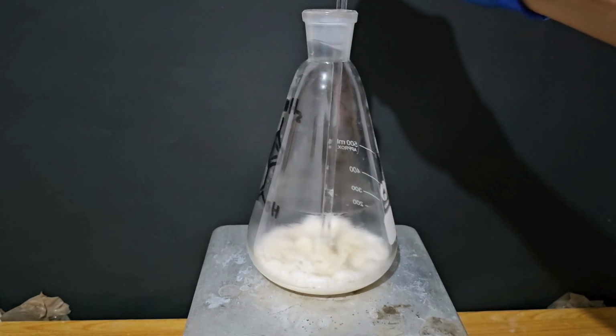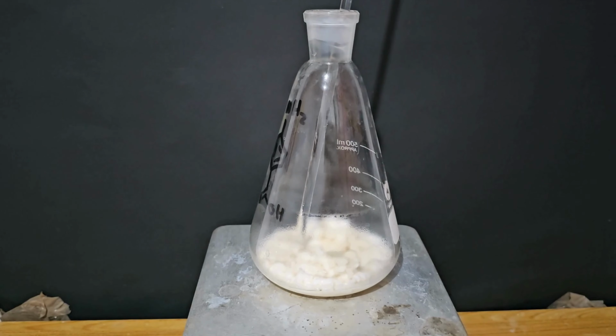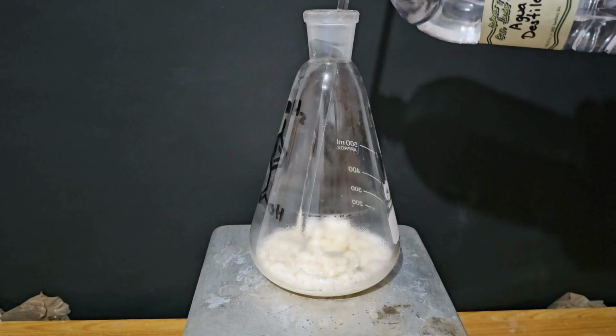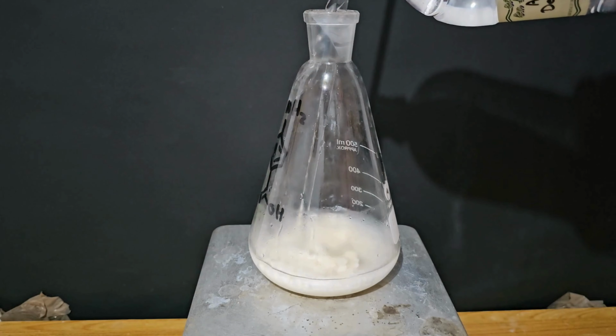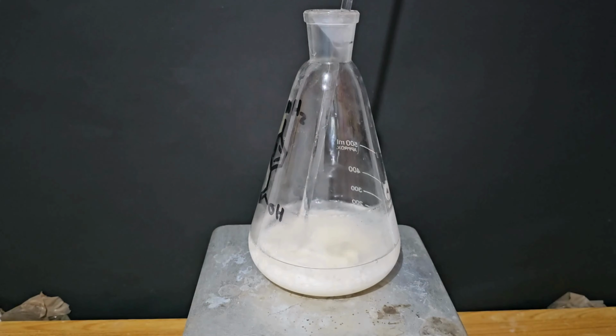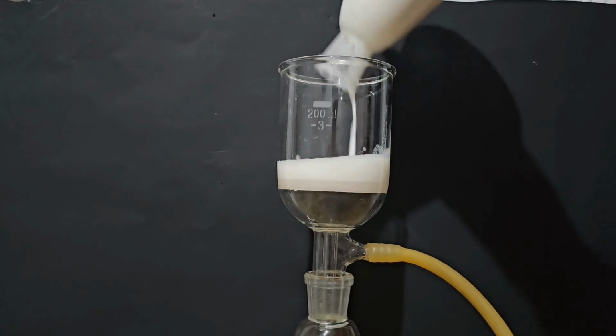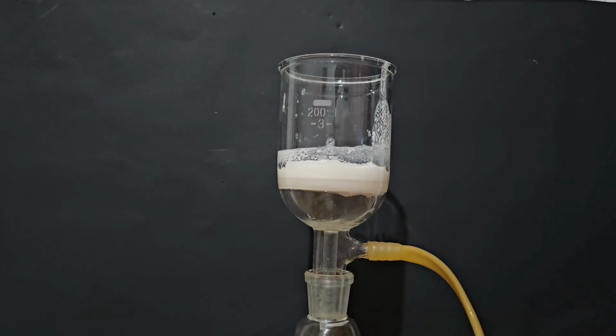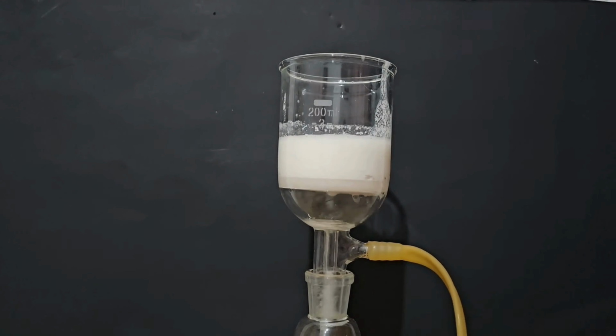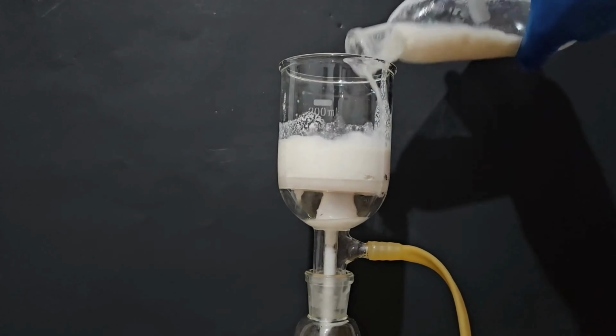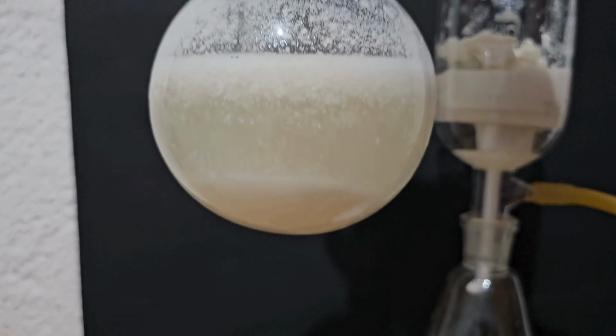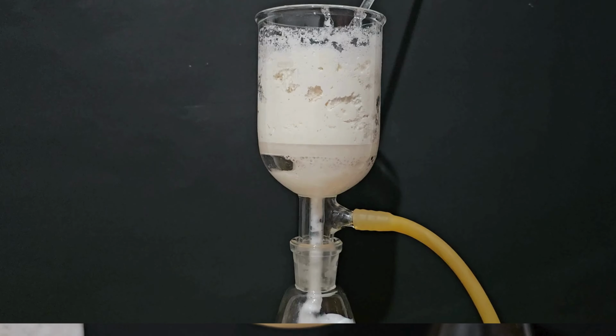Then I added some water in order to break down the solid. I filtered the suspension and also filtered the PABA present in the previous residue.